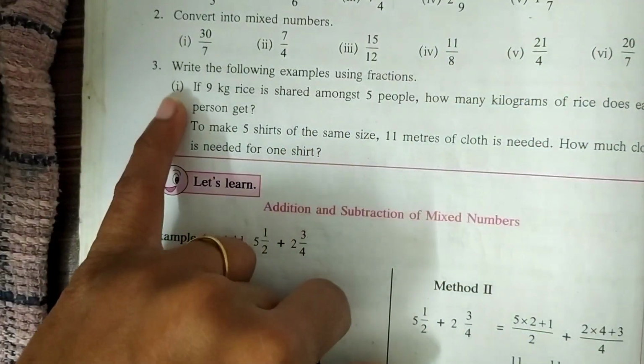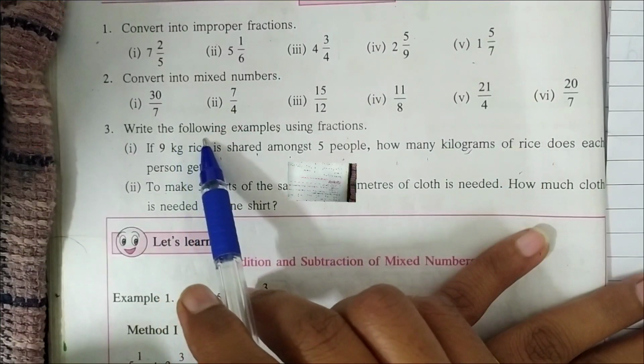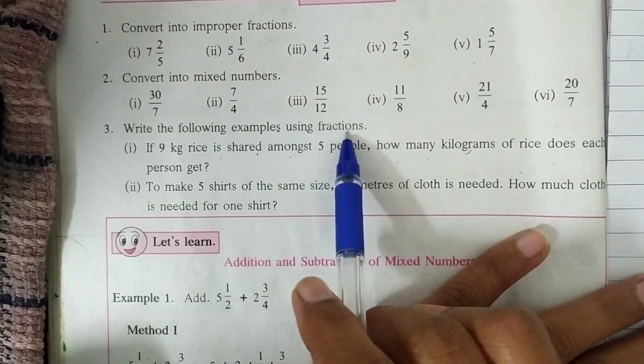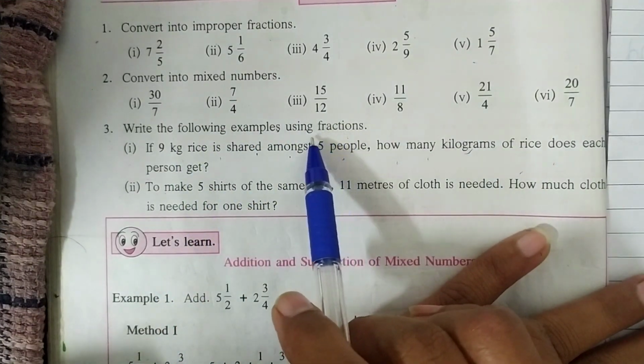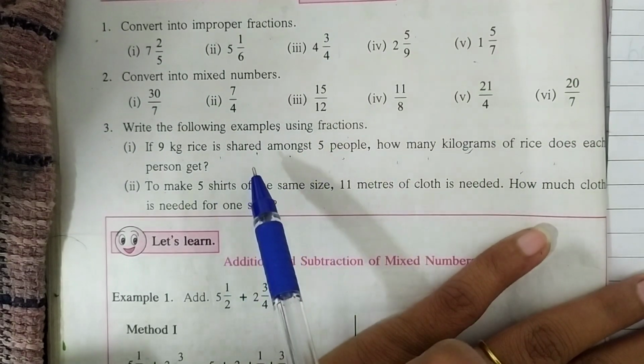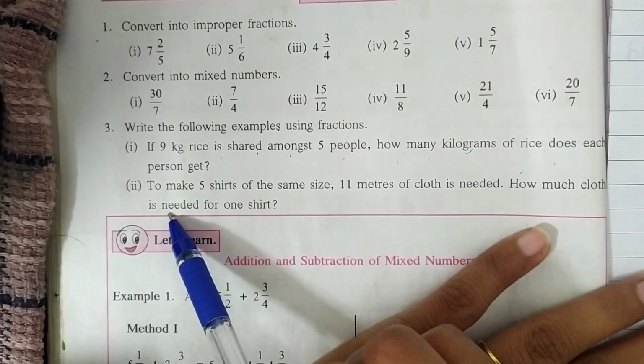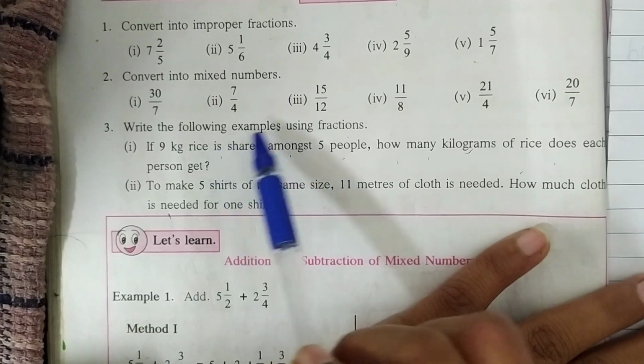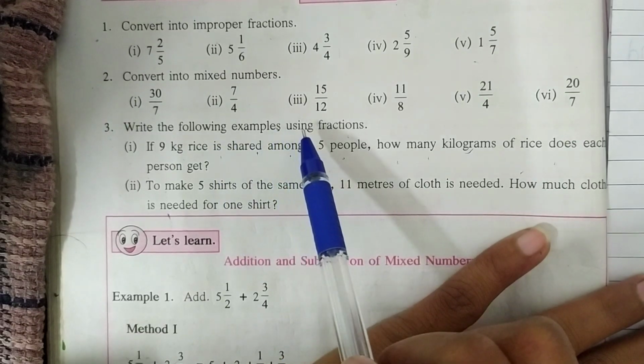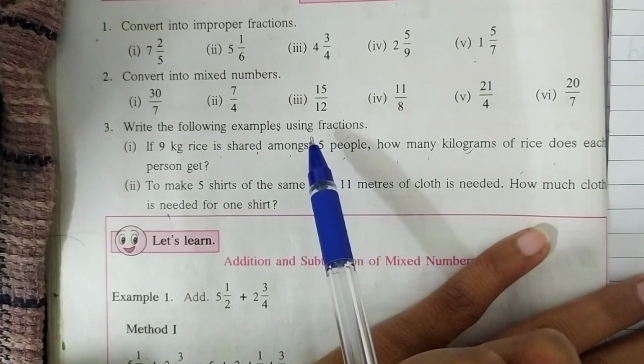Now question number 3. Write the following examples using fractions. Here we are not going to solve these two questions. They told us just write them by using fractions.